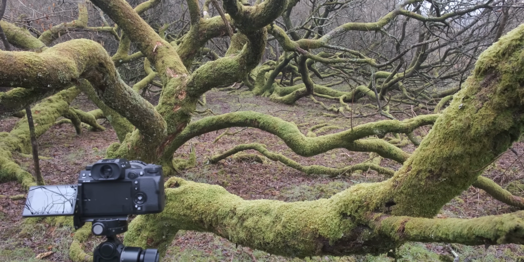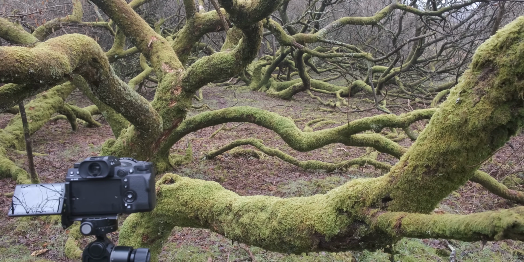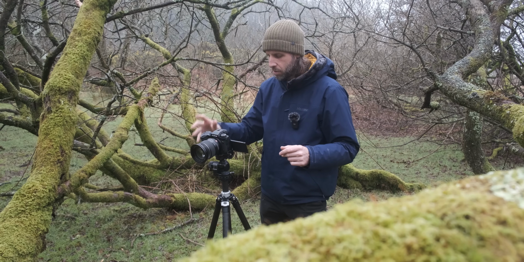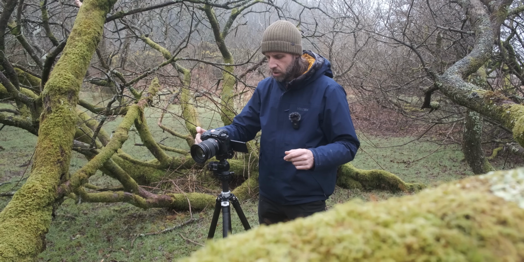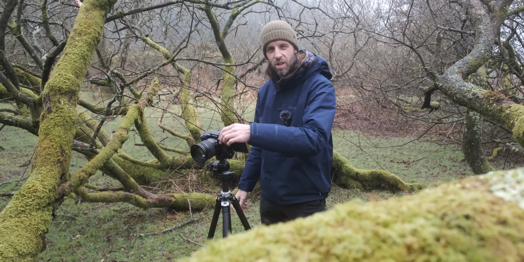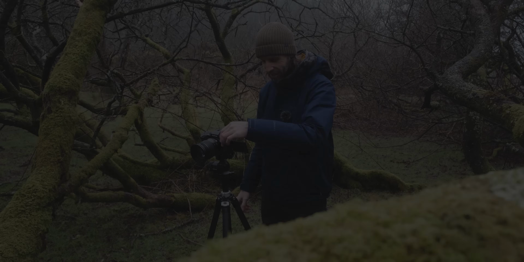Anyway, I'm going to take this shot now, f11, 1/3 of a second, and yeah, I'm going to go ahead and take this shot. Yeah, a nice, moody, eerie shot.